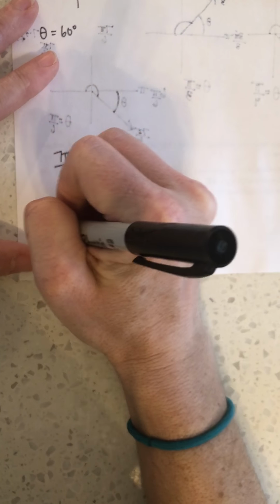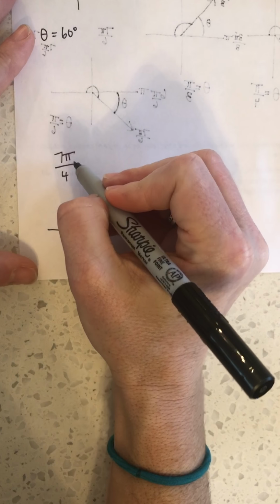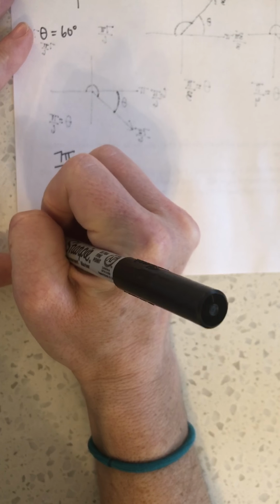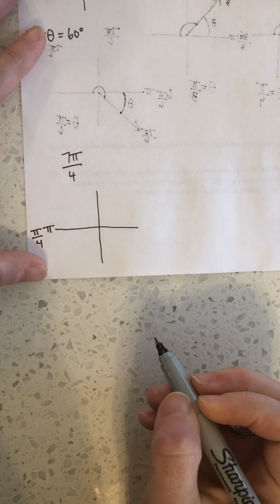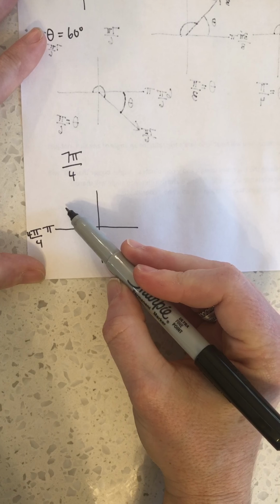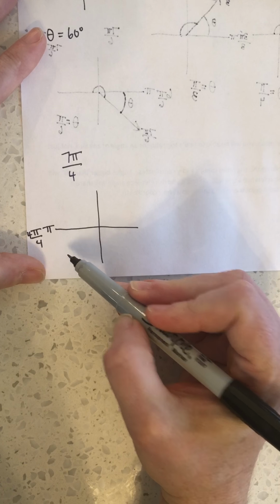So 7 pi over 4, let's use our anchors. Well, if we're working with pi's over 4, here's pi. How many pi's over 4 make pi? That would be 4 pi's over 4. So the third one would land in this quadrant. The 5th one would land in that quadrant.